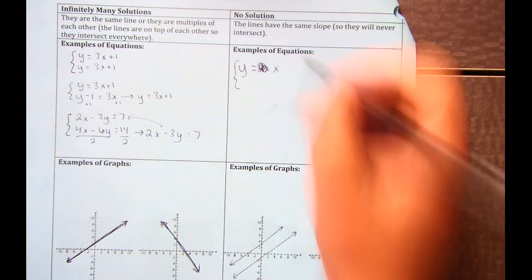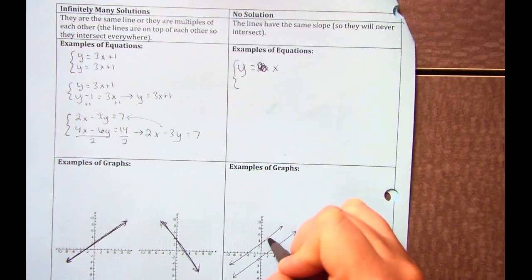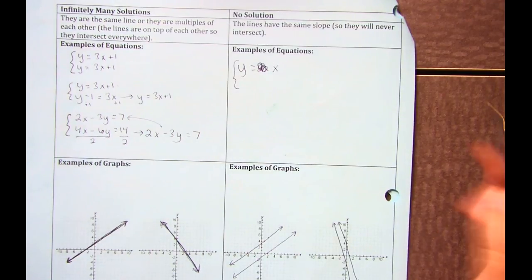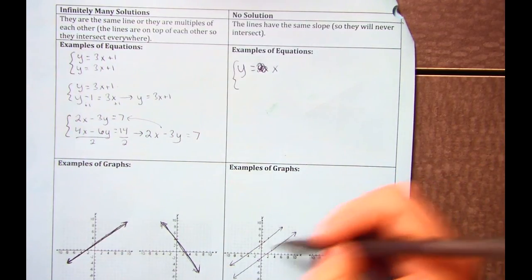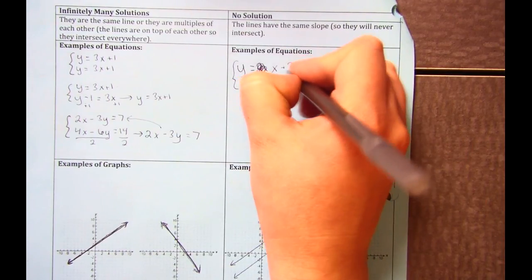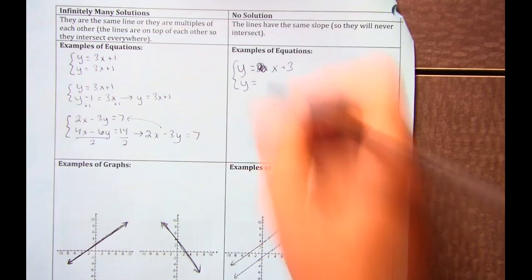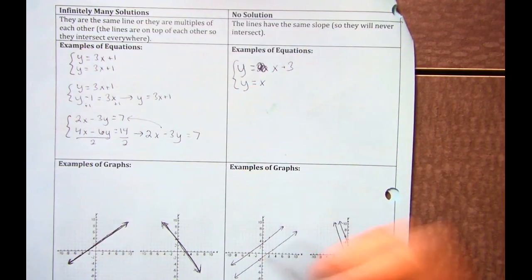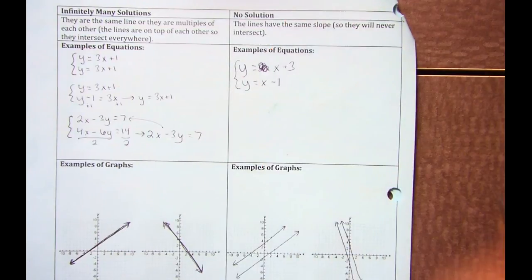So we're just going to say x, because you go up 1 over 1, up 1 over 1. And here the y-intercept is at a positive 3. My other line also has a slope of x and a y-intercept of negative 1.